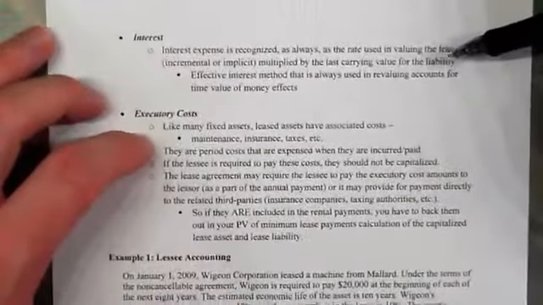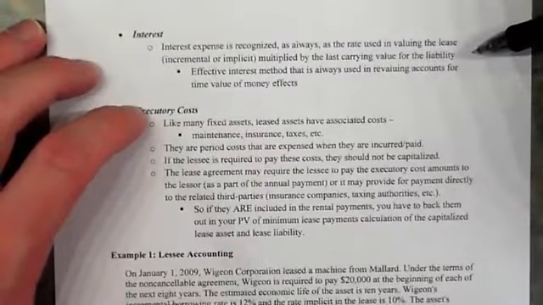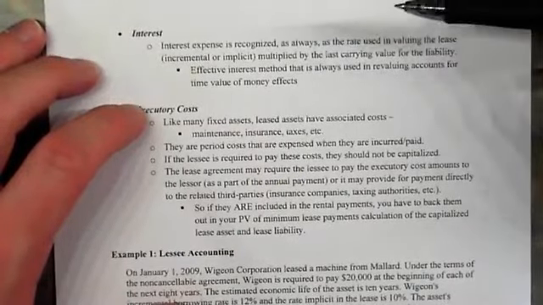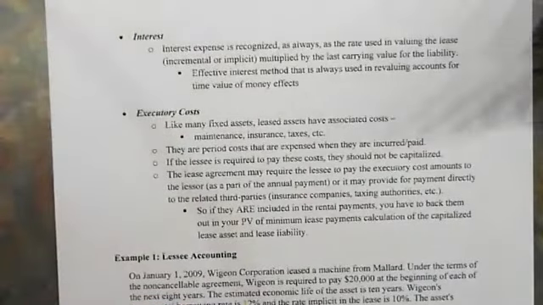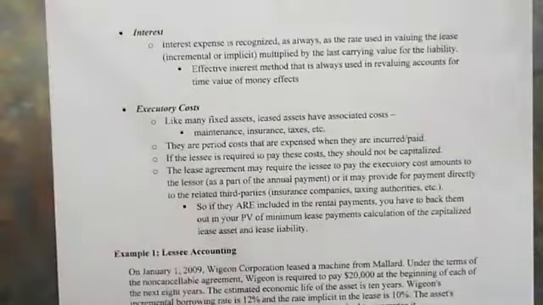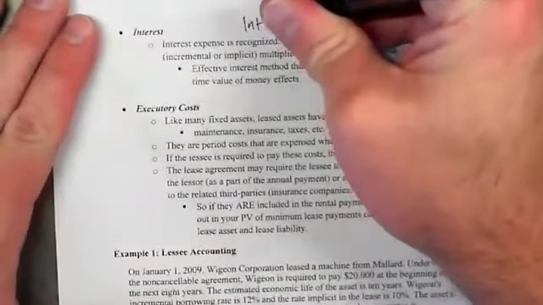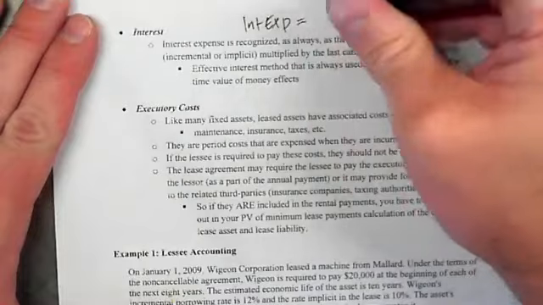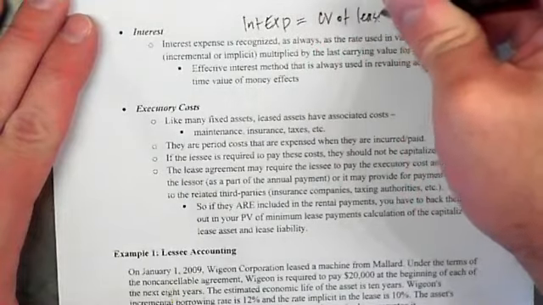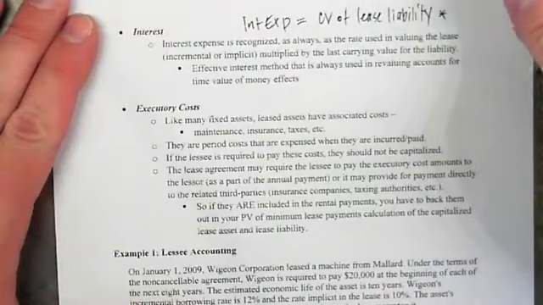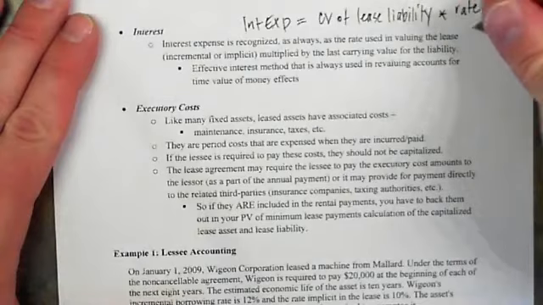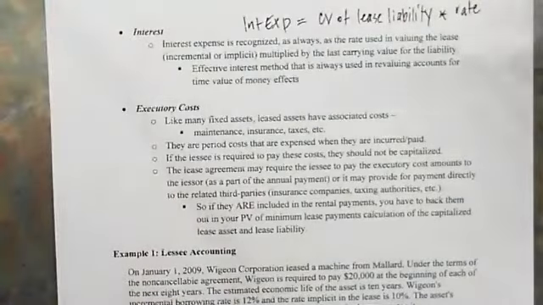Interest expense is going to be recognized, as always, as the rate used in valuing the lease, as either incremental or implicit, and multiplied by the last carrying value for the liability. So that lease liability is going to be multiplied by whichever one we use, the incremental or the implicit, and that will provide my interest expense. Remember, this is very, very similar to how we dealt with interest expense and interest revenue in any time value of money situation. So remember again, one of two of those rates.